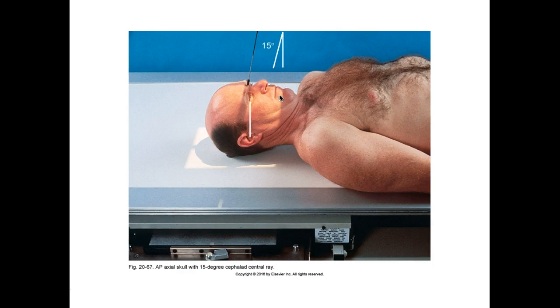So for your axial, so your AP axial projection for your Caldwell, you're going to go 15 degrees. So here is your OML. So you are going to angle 15 degrees from the OML. So you're going to take this and you're going to do 15 degrees from it and entering at the nasion. So he's a little high, so come down just a hair. I'm being picky. All right.